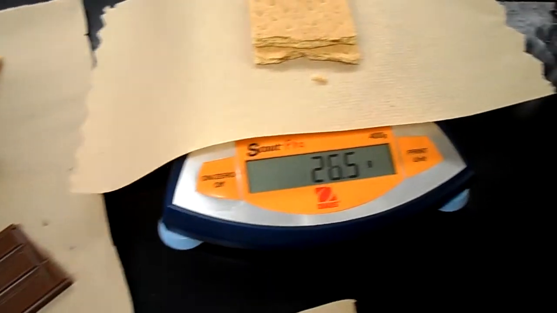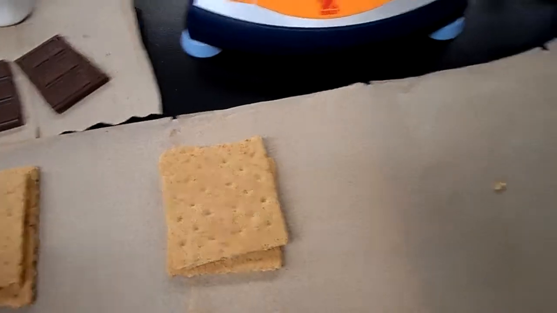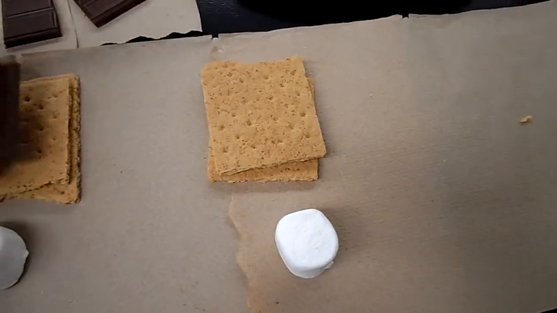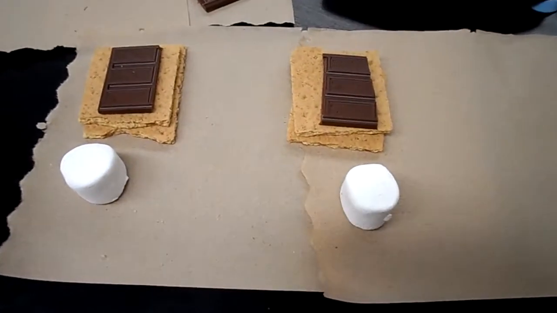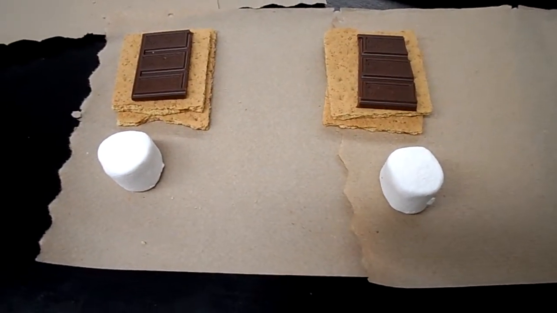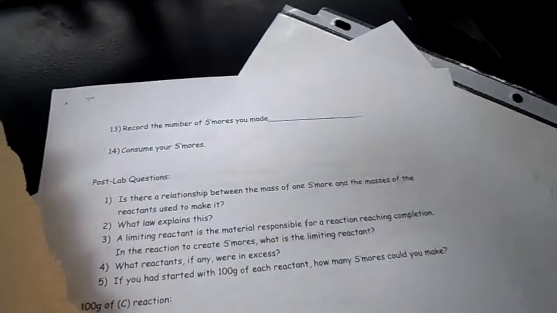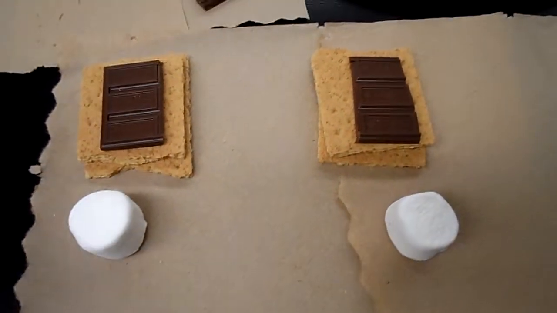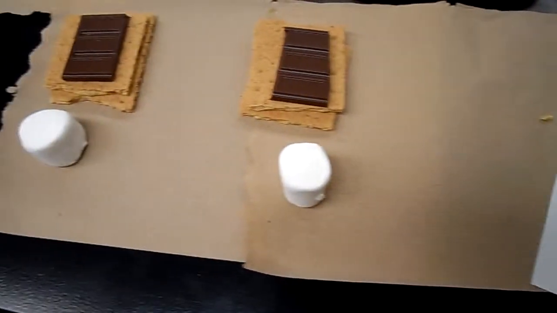So according to my equation, I have 2 graham crackers per s'more, 1 marshmallow per s'more, and the 3 chocolate pieces. So according to my equation for a s'more, I can get 2 complete s'mores. Okay, now that is the number of s'mores that I can make, and then of course if you were in class, you could eat these and actually cook the marshmallows. But since you're watching this, you don't get to eat that.